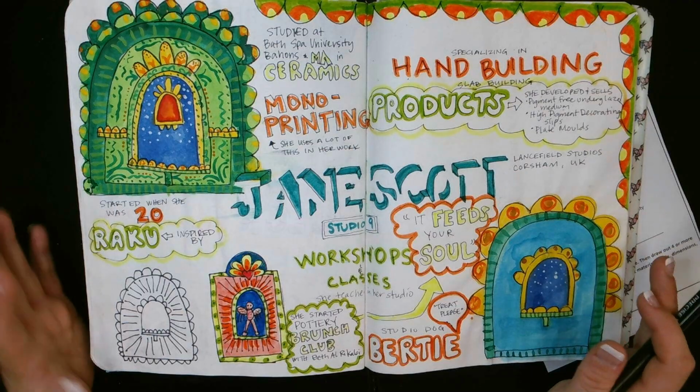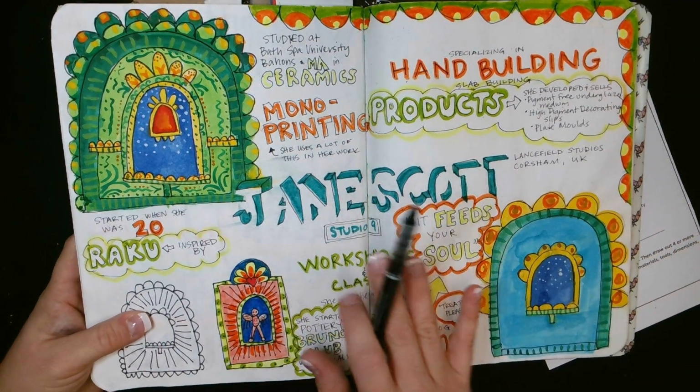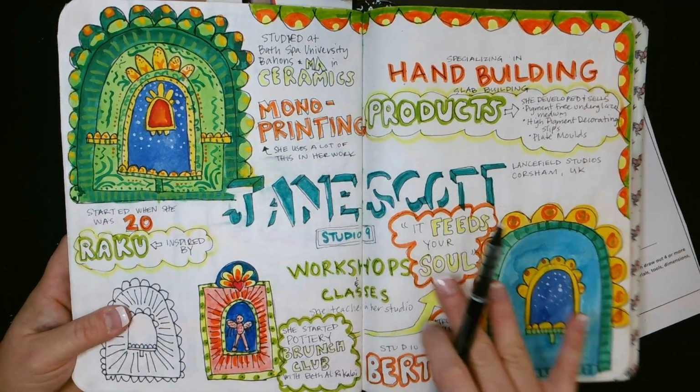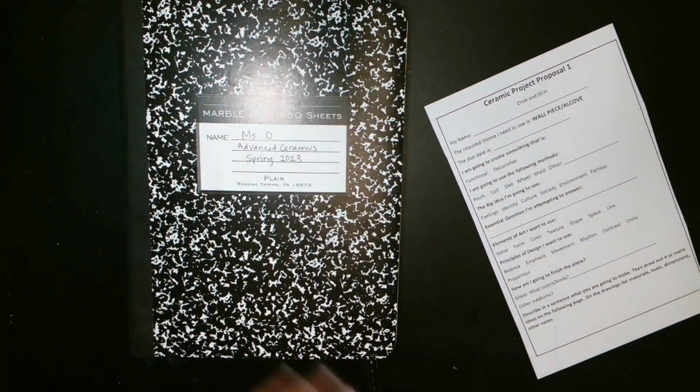We are not making a copy, okay? So remember, when we're doing that, it's not a copy. So you're going to make something that is your own idea, your own artistic voice, inspired by your research.